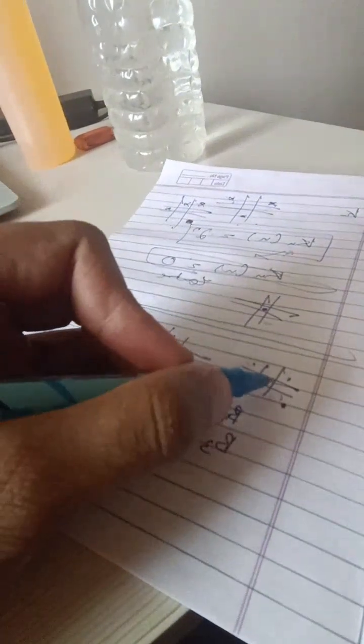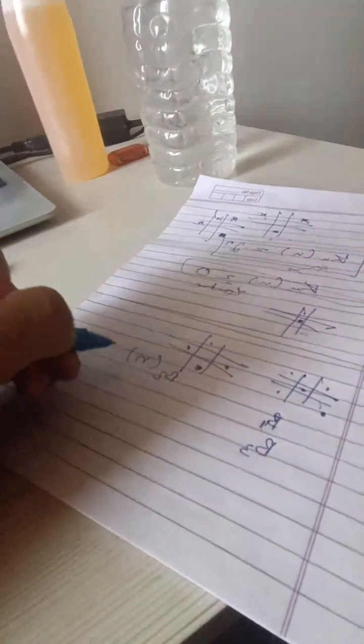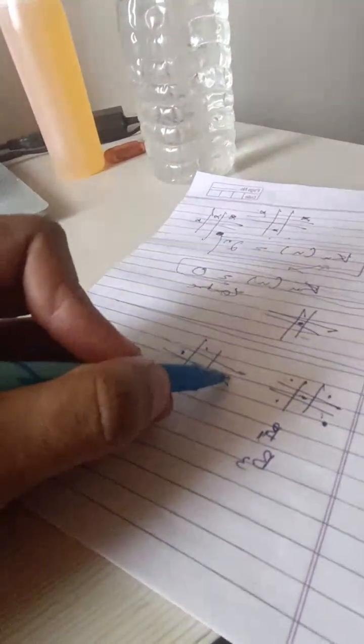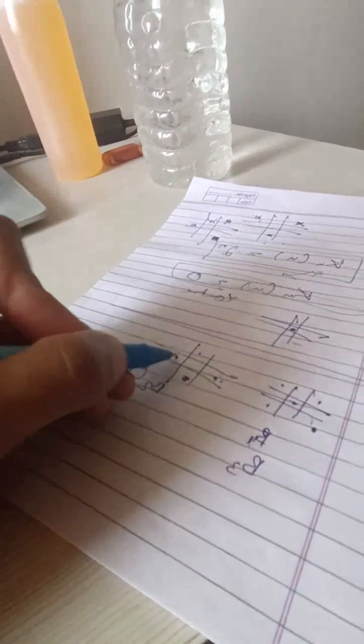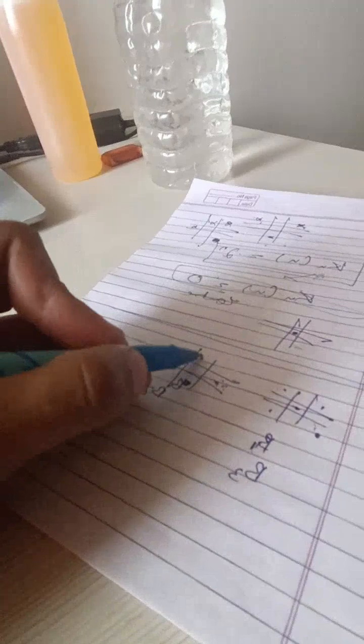When it's in the corner, you have b1 and b3 in the center and b2 in the edge. So let's compute b2. Every edge, there are 2 ways for a bishop to move. So b2 of n is nothing but 2 power n.